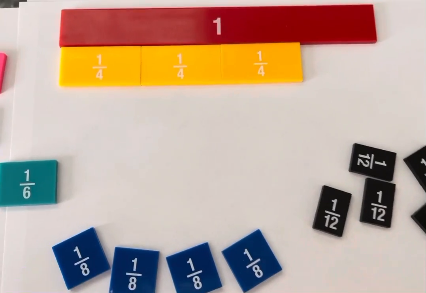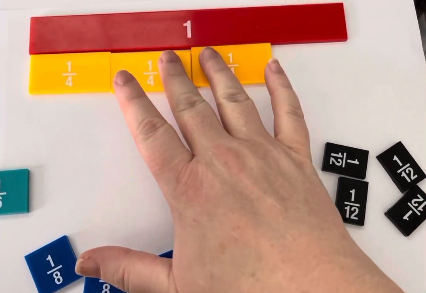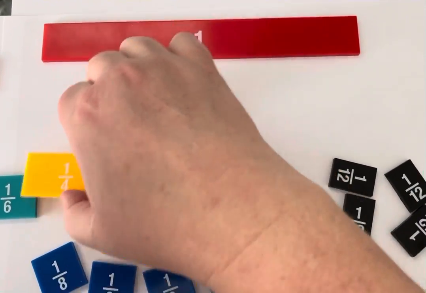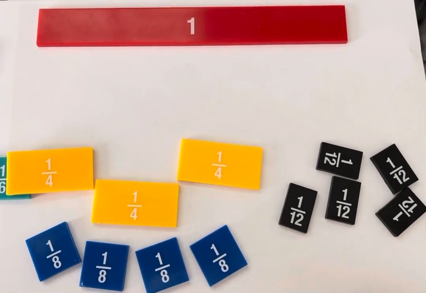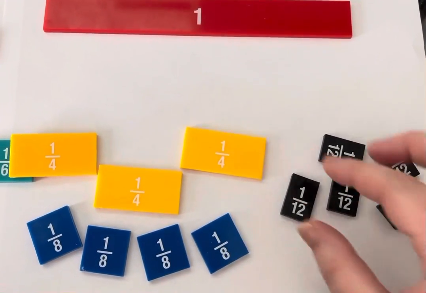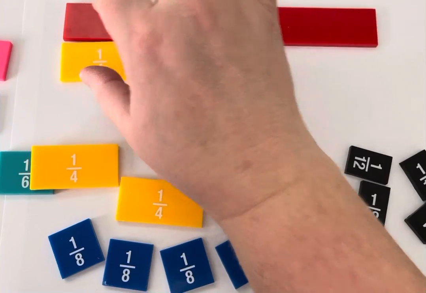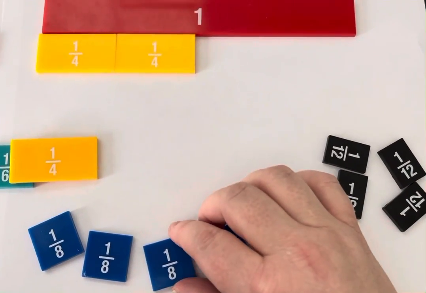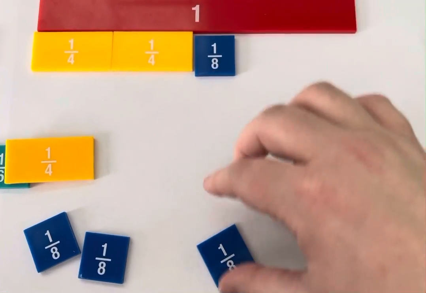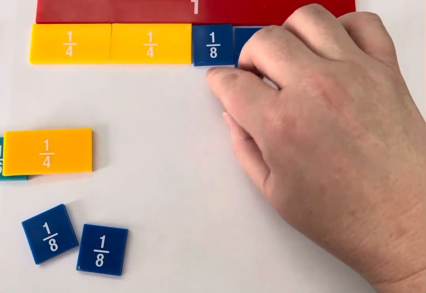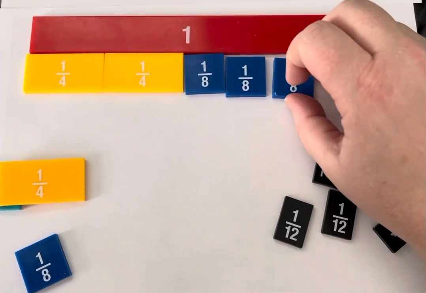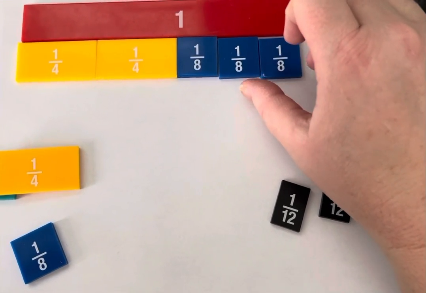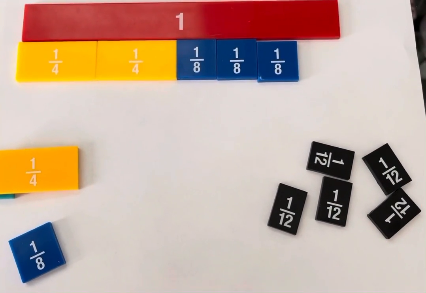Let's talk about how we could use something similar with another problem. So let's say this time we're talking with students, and we say that Diego had 2/4 of a candy bar and his sister got 3/8 of a candy bar. So again, my one whole is the candy bar, and I'm going to ask the students how much of the candy bar did they eat together.